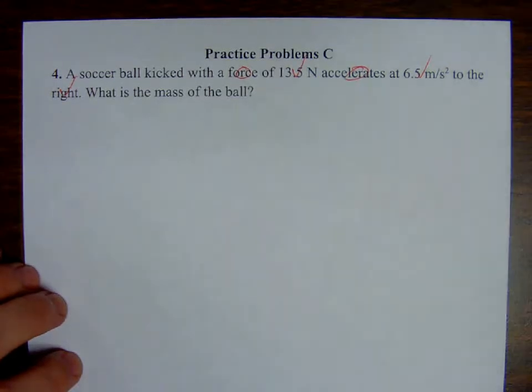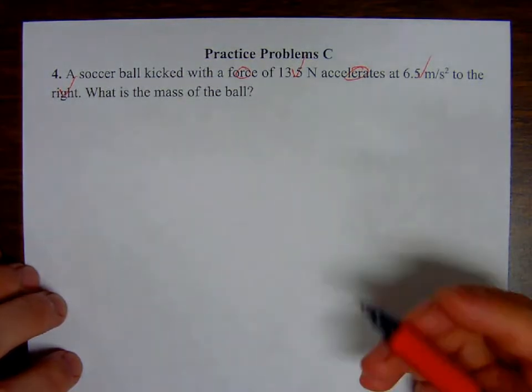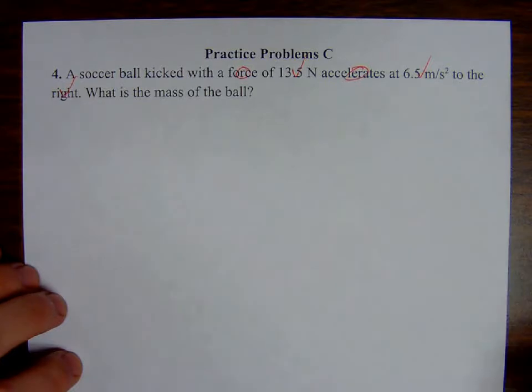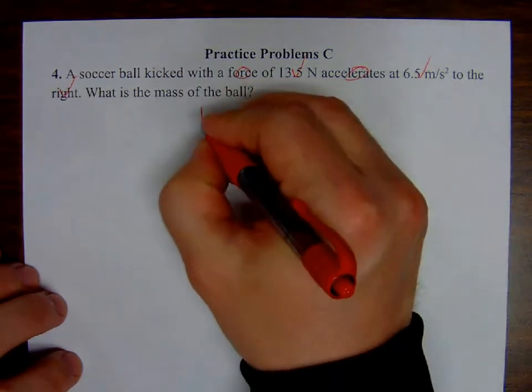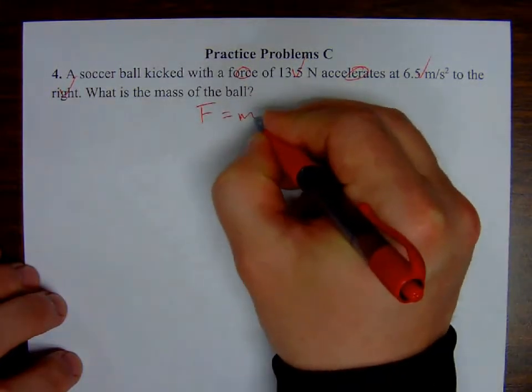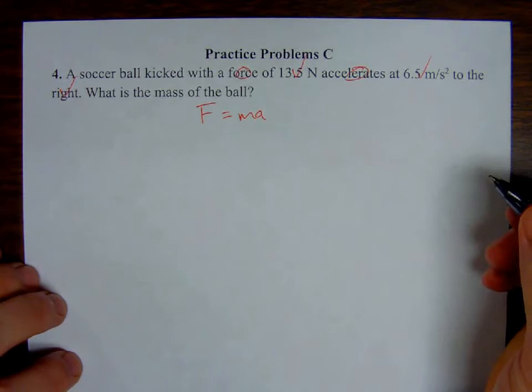Well, mass isn't going to have a direction, it's a scalar. I guess we don't need direction for this particular one. So, let's check it out. We're still using the mathematical representation of Newton's second law, F is equal to ma. And in this particular problem, we're trying to solve for the mass.